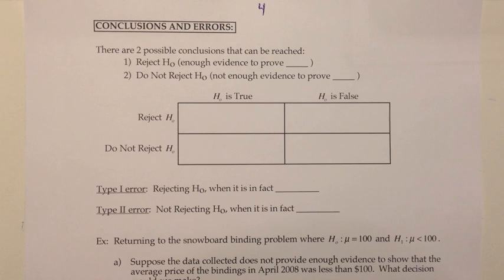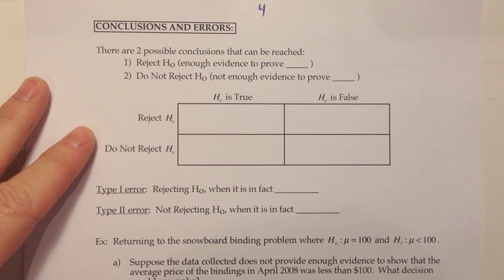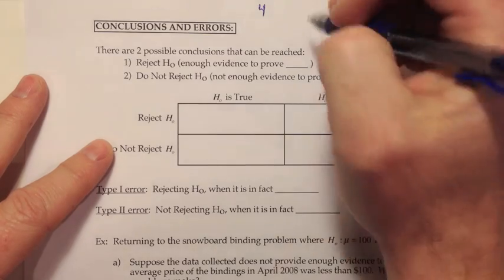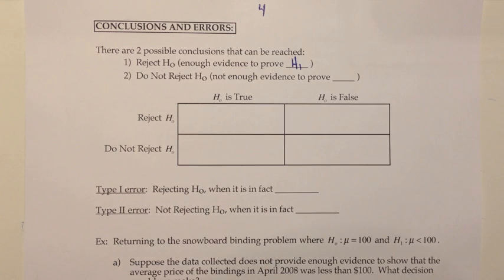Alright, so we've looked at how to set up our hypothesis tests in terms of deciding how to write H0 and H1. We've looked at deciding whether evidence is considered strong or weak, and we've looked at how to decide if it's left-tailed, right-tailed, or two-tailed. Now we want to think about the kind of conclusions that you can reach in a hypothesis test, and there's 2 possible conclusions that can be reached. One of them is that you can reject H0, and as came up in our discussion so far, you would do that if there was enough evidence to prove H1, and that would mean that you had a big difference between your sample value and the claim value, and that difference was on the correct side.